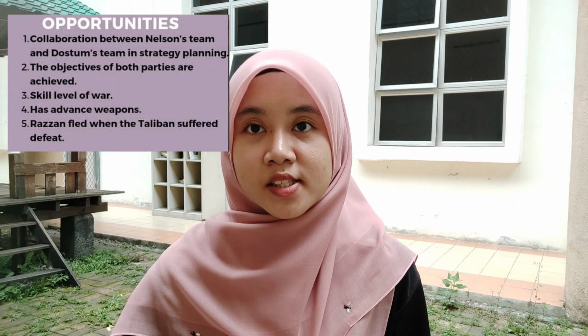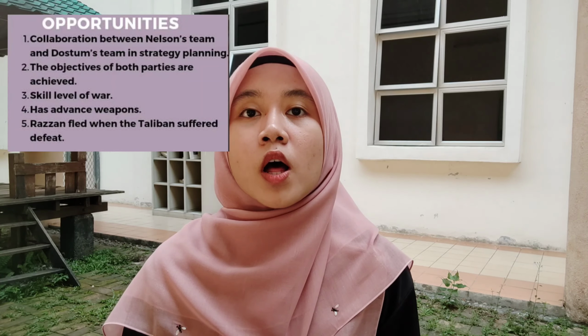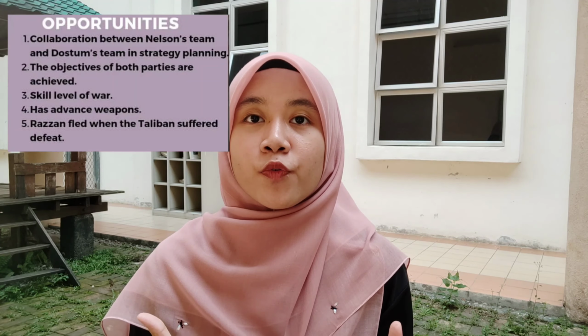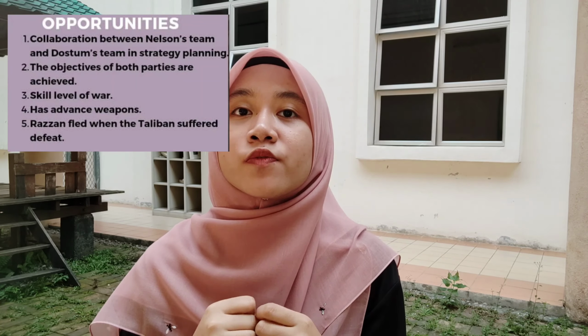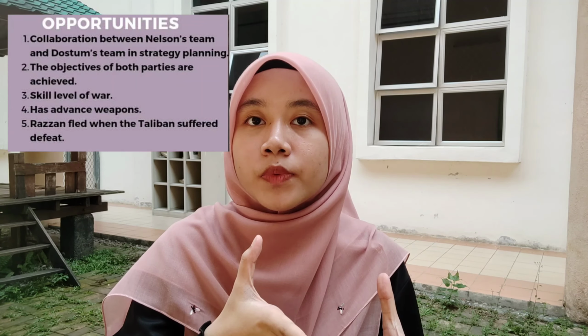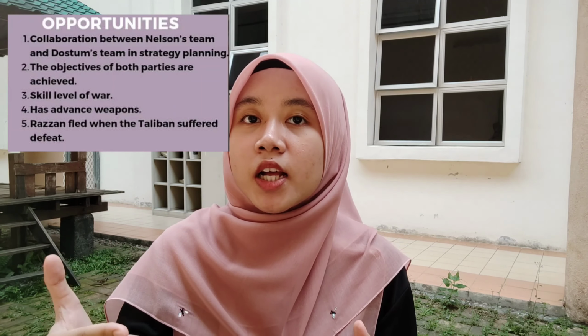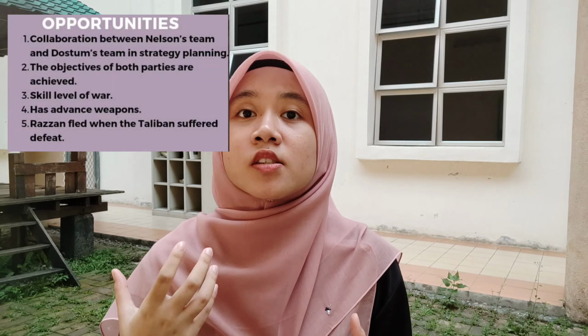Third is level of skill in war. The US Army can improve war skills by riding a horse. As shown in the movie 12 Strong, Dostum instructs Nazer's team to ride a horse as a vehicle for them to reach the territory of the land where Razan is.